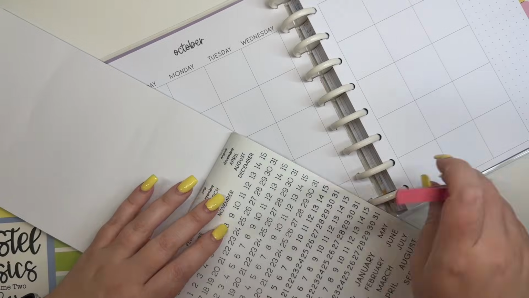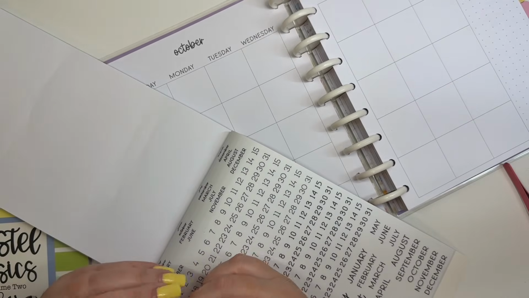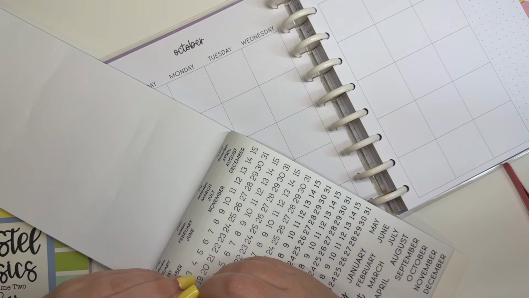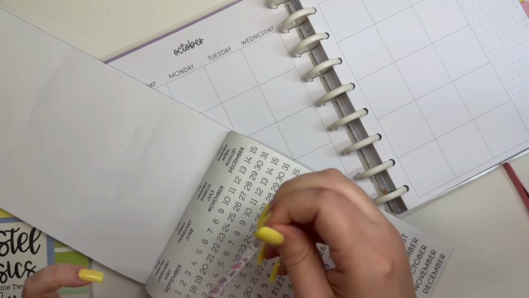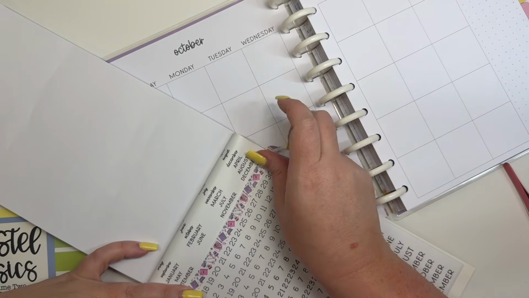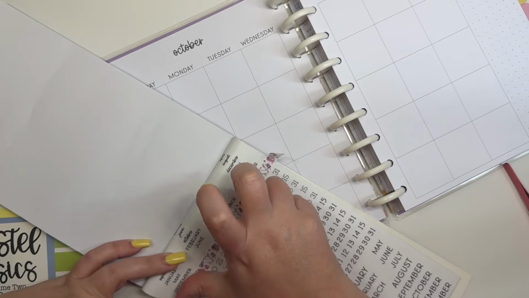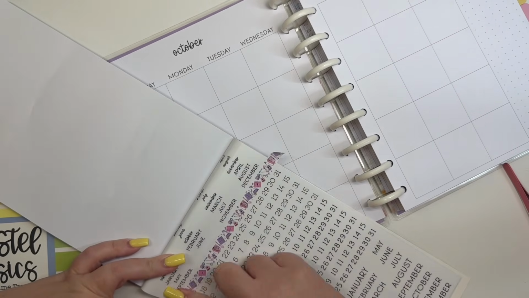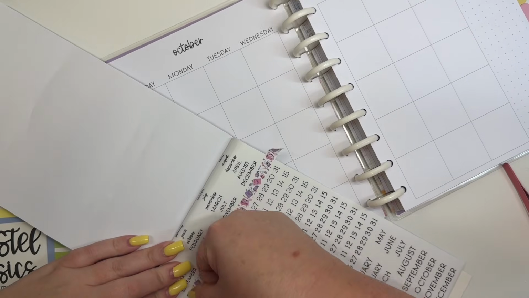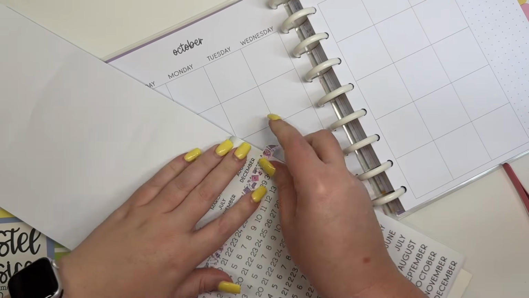I wish there was a way to pull up more of these at one time. We're going to try a trick, and I have no idea if this will work, but we're going to try it. We'll see if I regret this. We're going to take this washi, and we're going to run it along 1 through 15. And then, this may not work. I'm literally trying this for the first time.